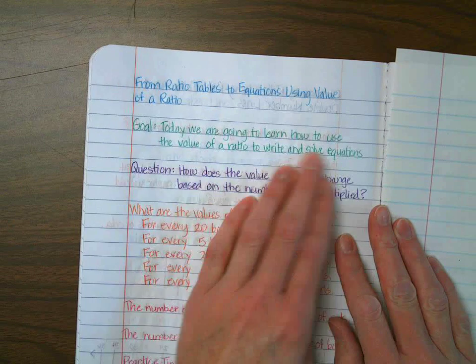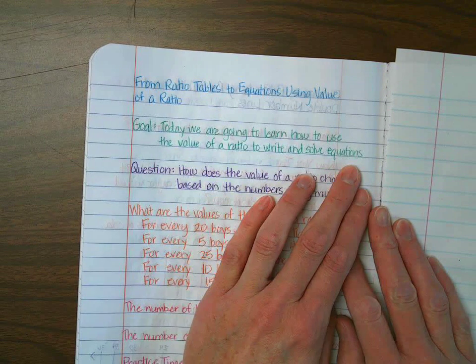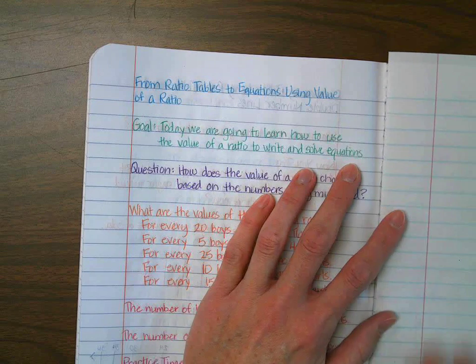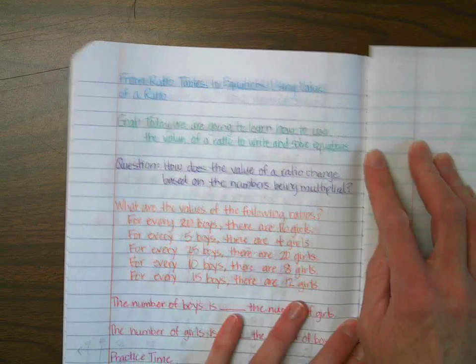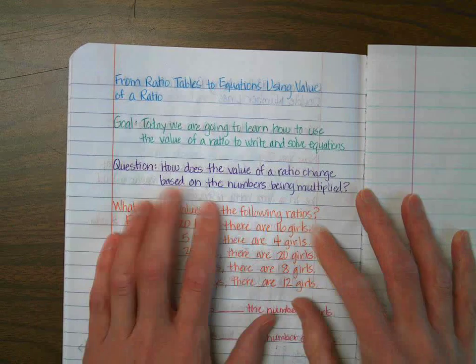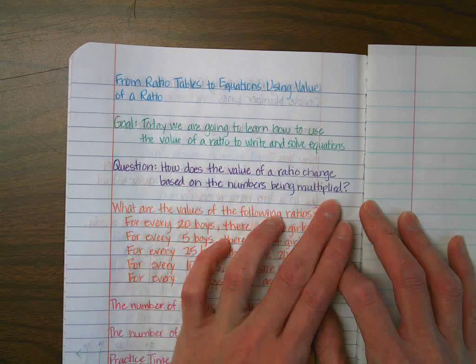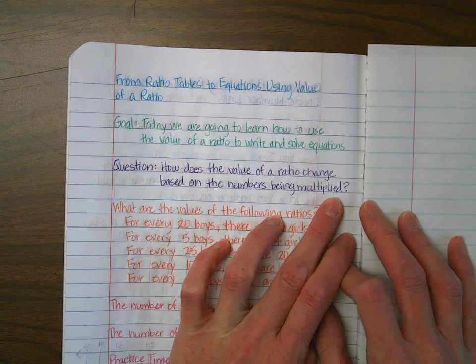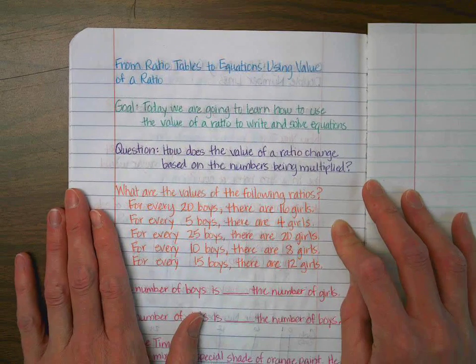Goal: today we are going to learn how to use the value of a ratio to write and solve equations. This one is pretty fun, but it's building on all of the information that we've been learning in the last couple of weeks. So question: how does the value of a ratio change based on the numbers being multiplied? That's an interesting question, and hopefully you'll be able to figure it out.